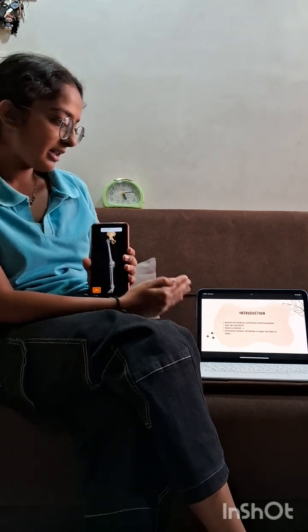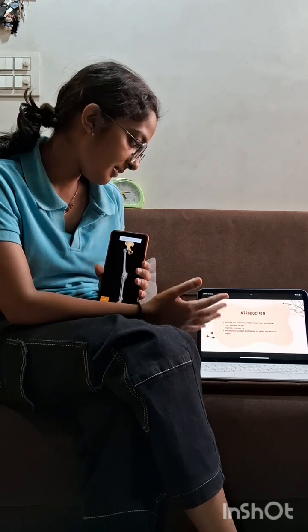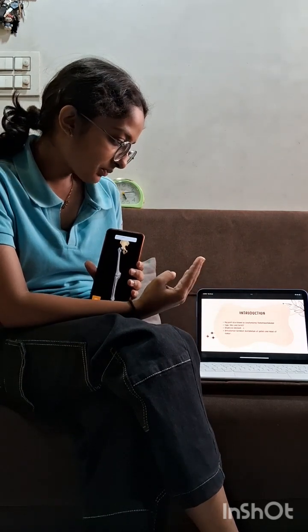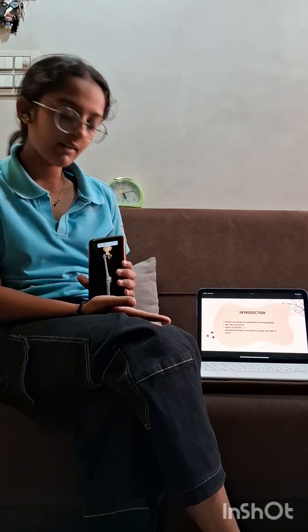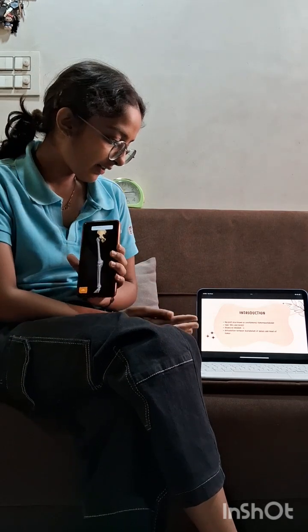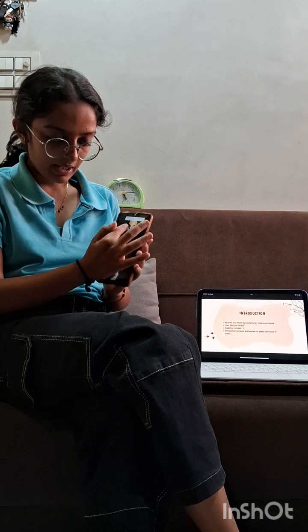The hip joint is also known as the coxofemoral or acetabulofemoral joint. These are other names of the hip joint. The type is a ball and socket variety of synovial joint, and it has three degrees of freedom. So this is the hip joint.